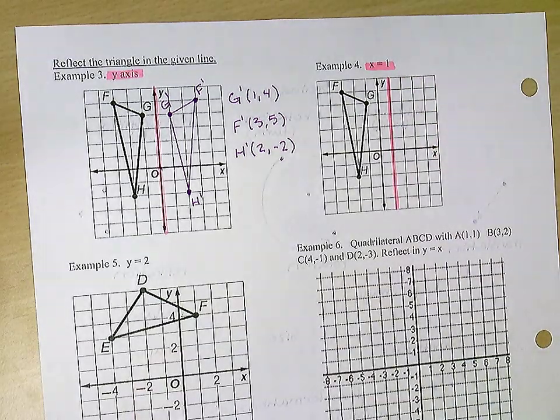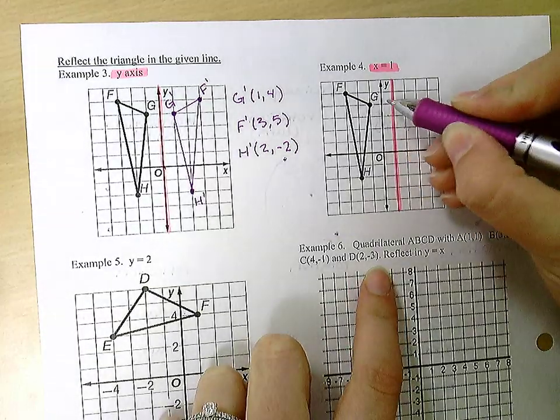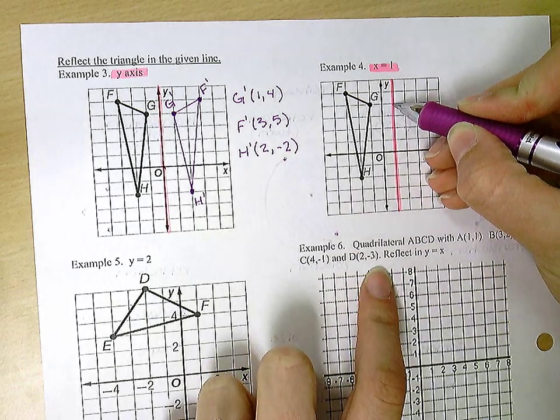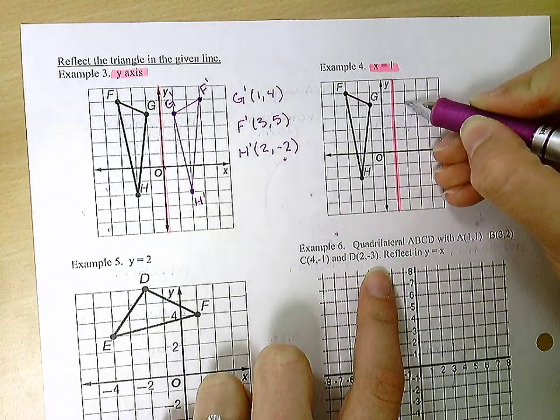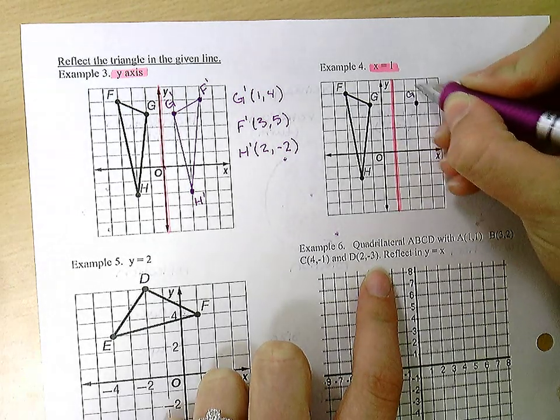Now this is one where it does help if you have a highlighter, so you can identify that line of reflection a little bit easier. So now I'm going to reflect each point over that line. Point G is 2 units away from my line of reflection. So I need to go 2 units again away from that line. So that'll be G prime.